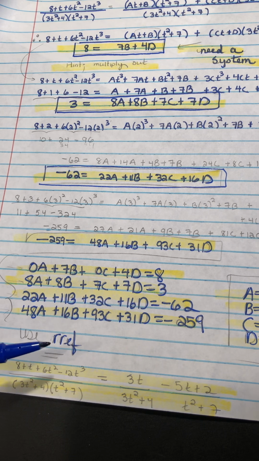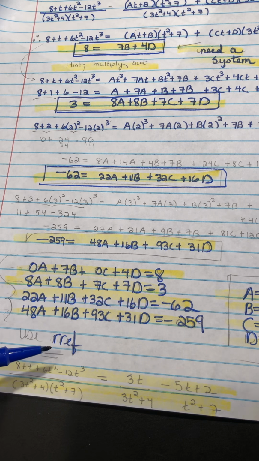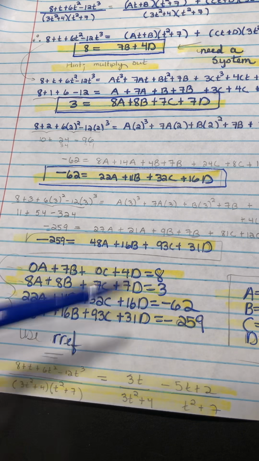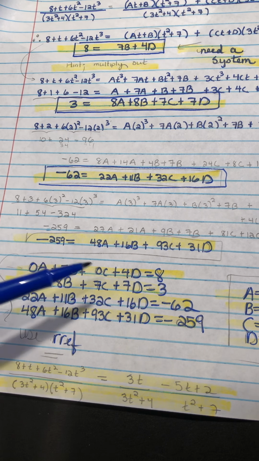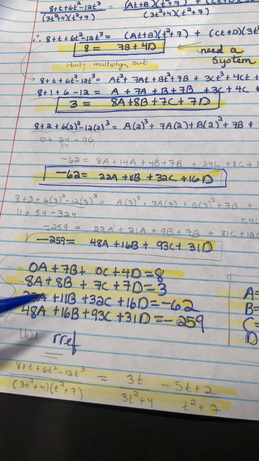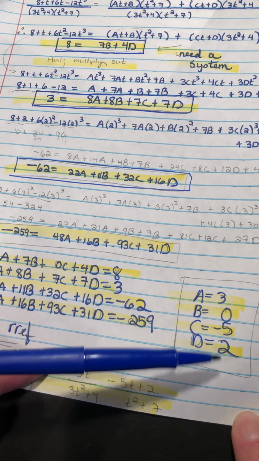This would be a 4 by 5 matrix. RREF is reduced row echelon form, and this will solve it for you. So if you recall, you can plug in all of the coefficients like 0, 7, 0, 4, 8 into this matrix, which is going to be a 4 by 5. And then you're going to get these answers in return.